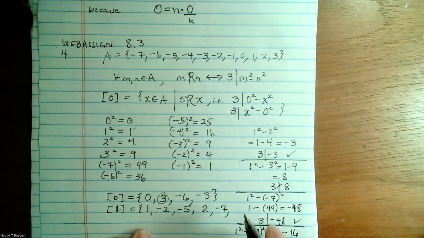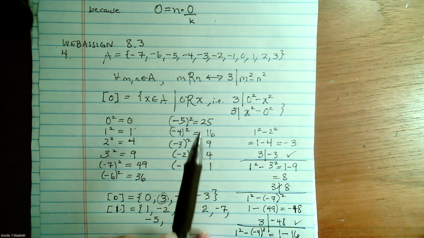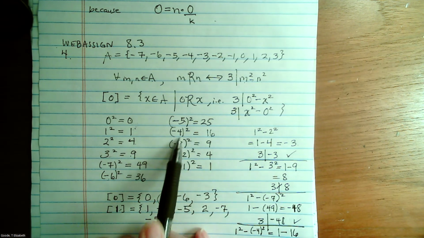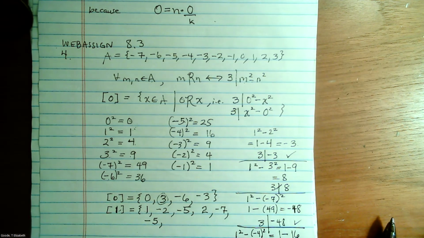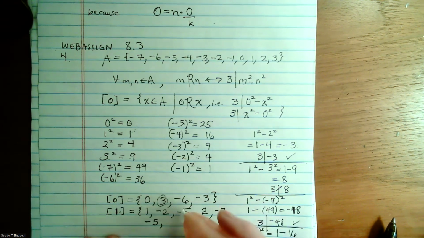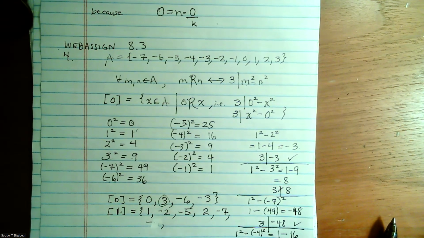So -4 is in here. Excuse me, my bad. That was -4 because that was 16. We already had -5 in here. It's in there too, but we're talking about -4 here.